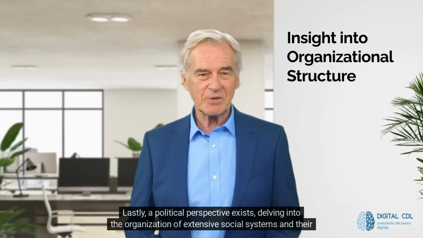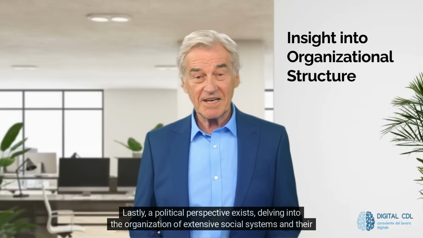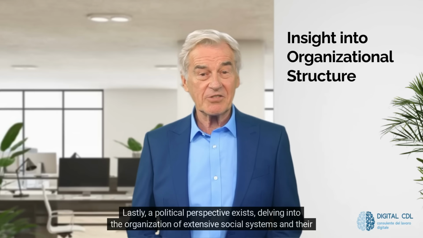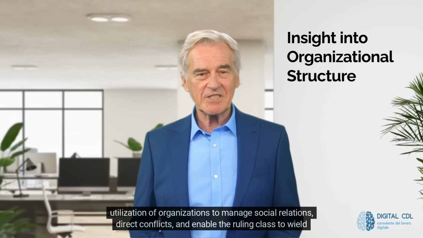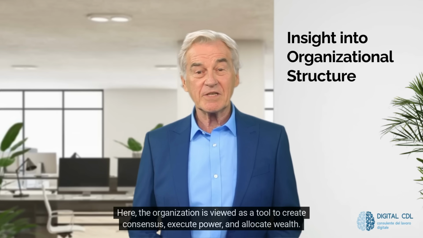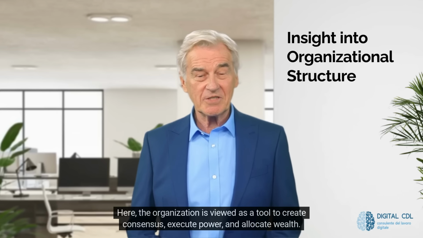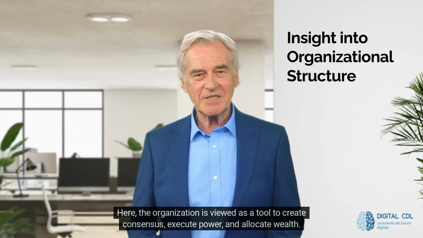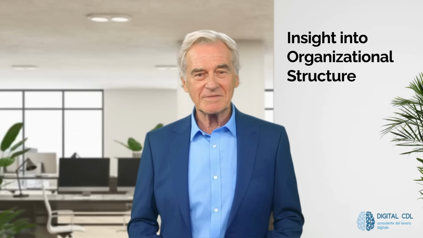Lastly, a political perspective exists, delving into the organization of extensive social systems and their utilization of organizations to manage social relations, direct conflicts, and enable the ruling class to wield power. Here, the organization is viewed as a tool to create consensus, execute power, and allocate wealth.